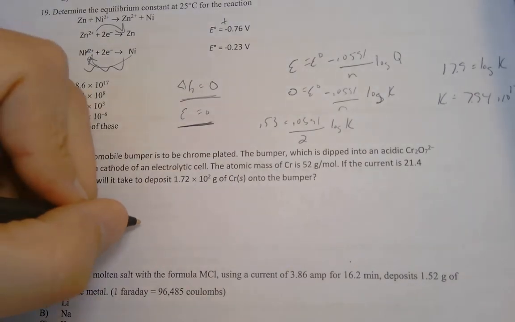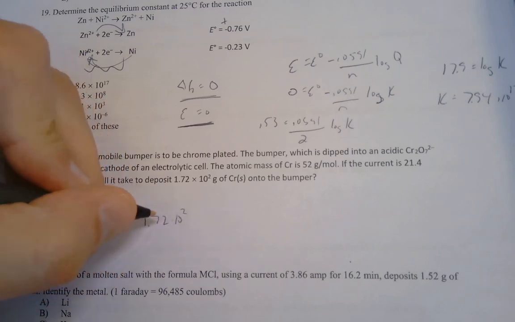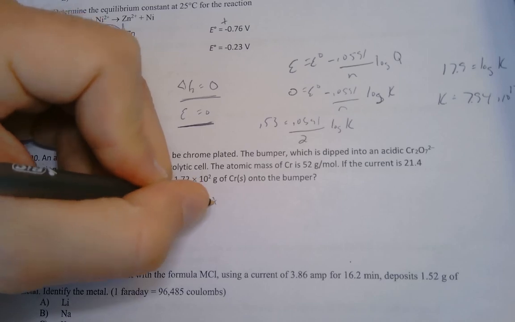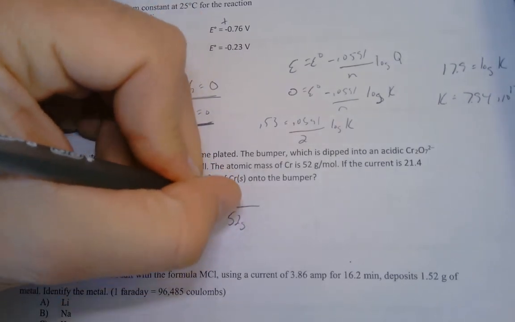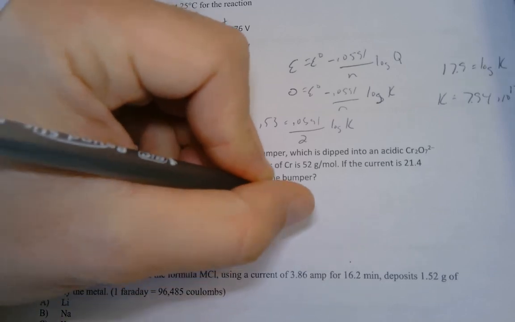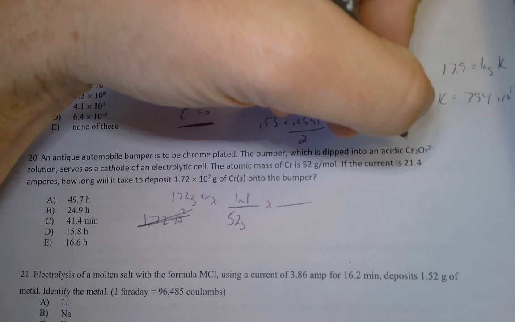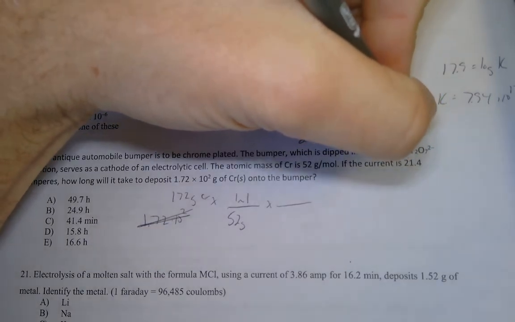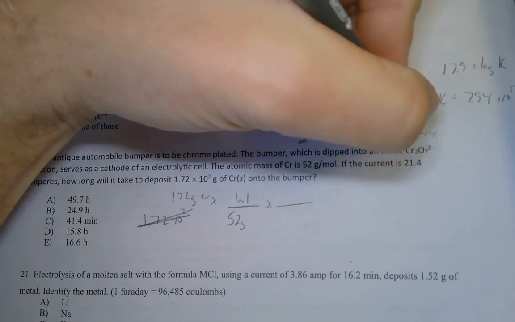So this is one of those where I just do this as a unit conversion thing. 172 grams of chromium. We know it is going to be 52 grams for every 1 mole. We know for every 1 mole of chromium, let's see what our charge has got to be here. So we've got a plus minus 14, so that must be total of plus 12.